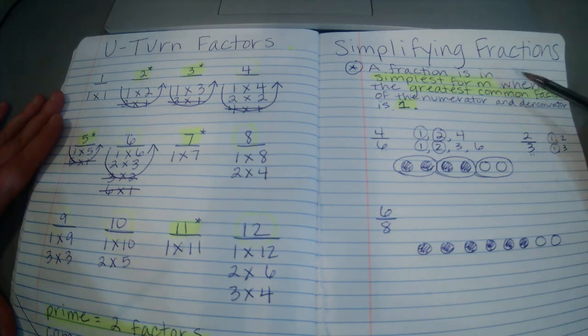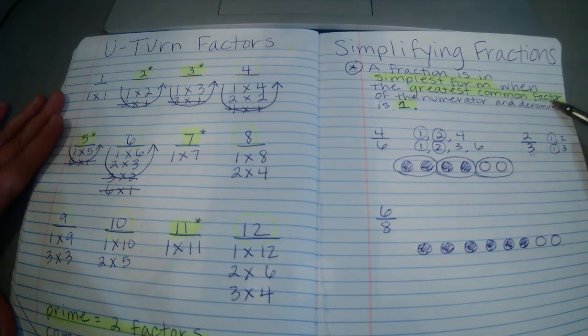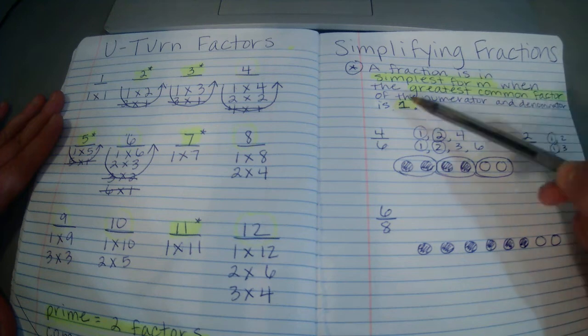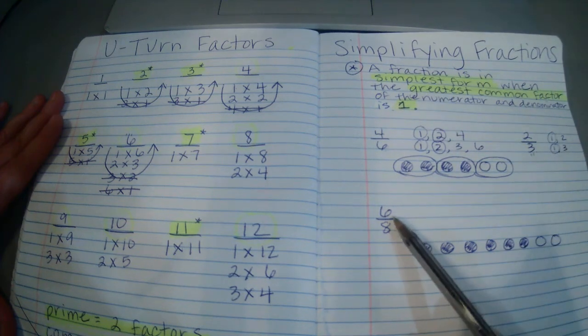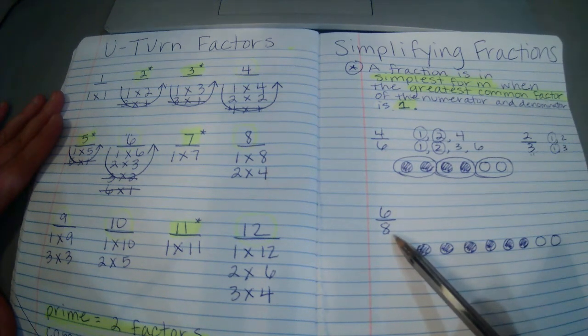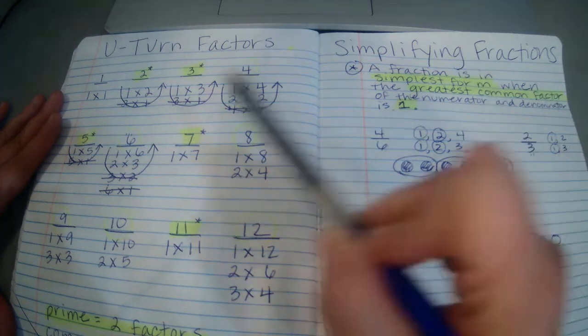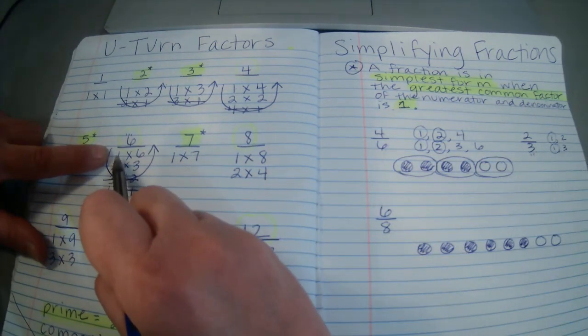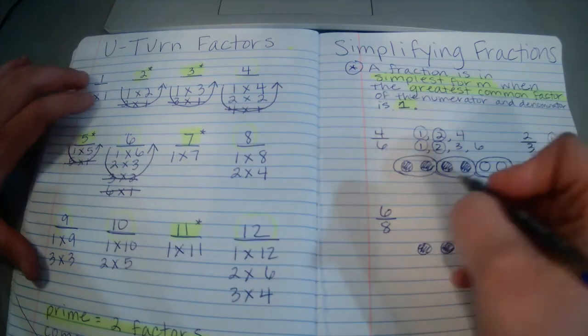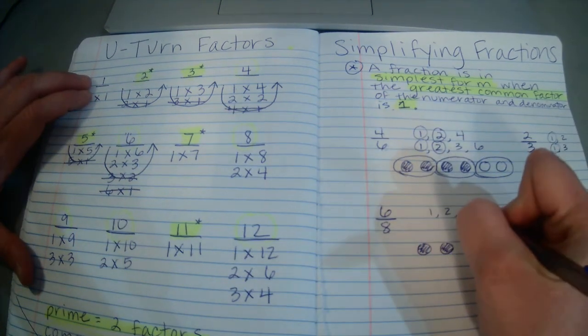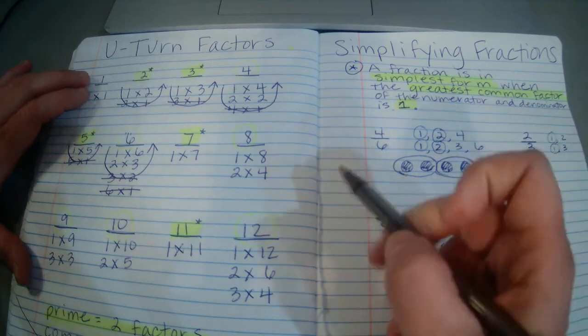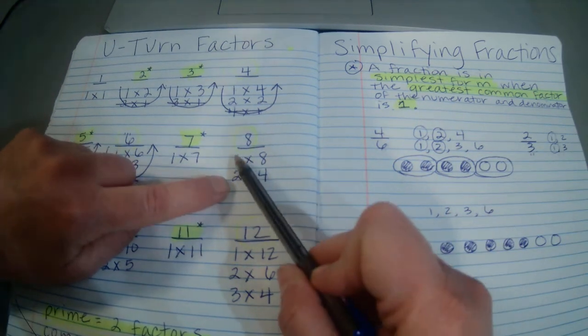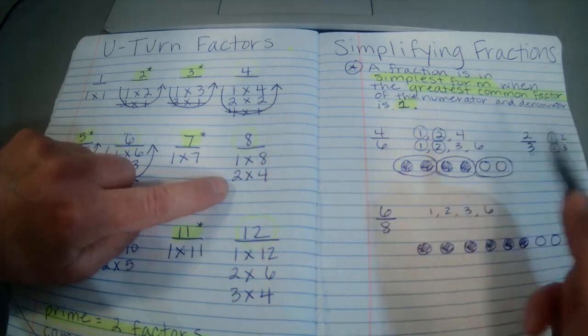And again, I'm looking for a fraction in simplest form when the greatest common factor between the numerator and the denominator is 1. So I need to find the factors of 6 and the factors of 8. Well, let's head on over to our U-turn factors. And the factors of 6 are going to be 1, 2, 3, and 6. The factors of 8 we have found are 1, 2, 4, and 8.